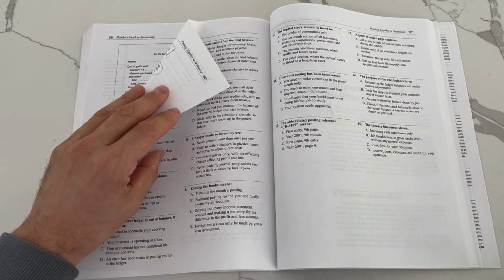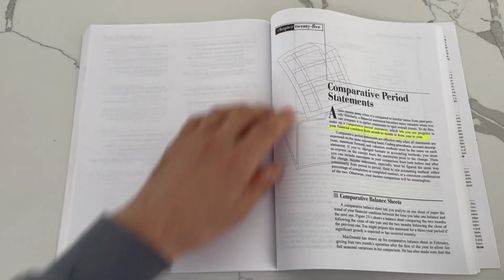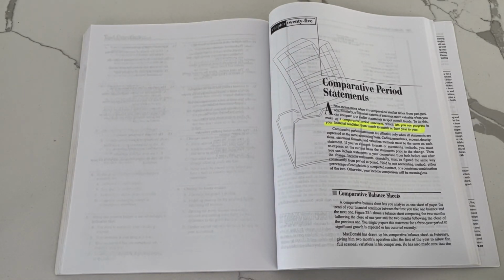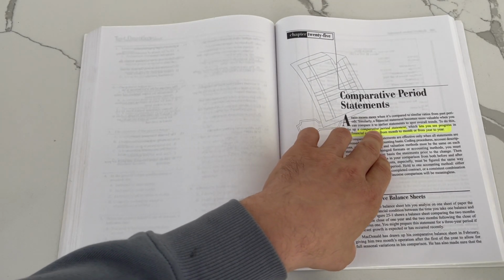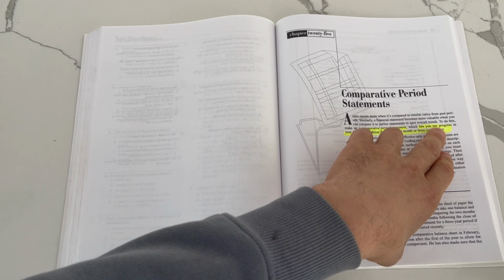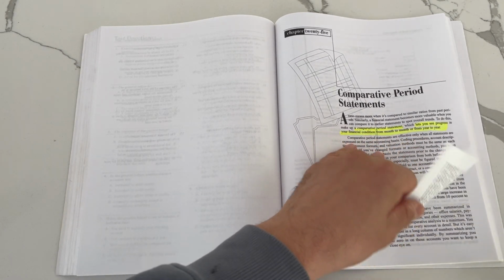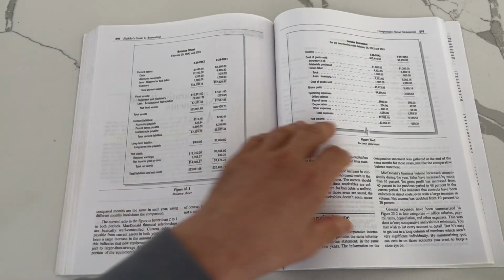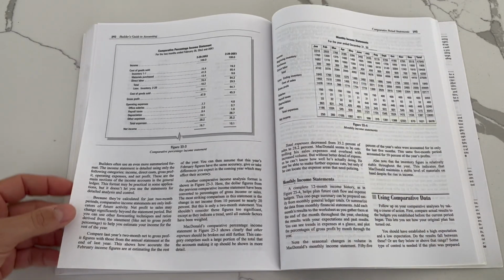So we're not going to stop here. There's some test questions for you to practice on 286, but we're going to move on to chapter 25. Chapter 25 doesn't have too much information either. That's why we're doing everything in one shot. A comparative period statement lets you see the progress in your financial condition from month to month and year to year. All right. There's some examples, balance sheets, income statements, other stuff.